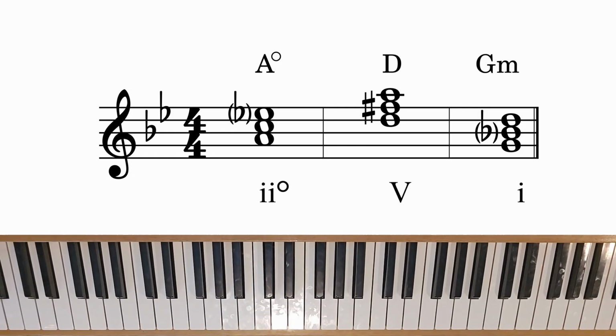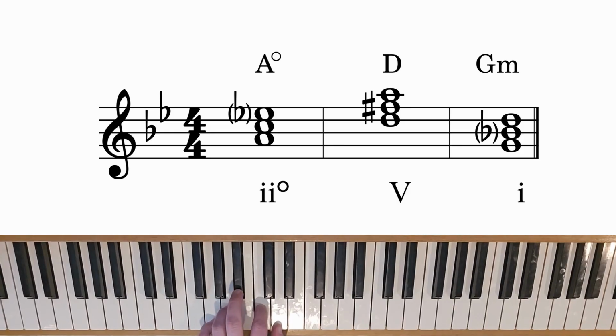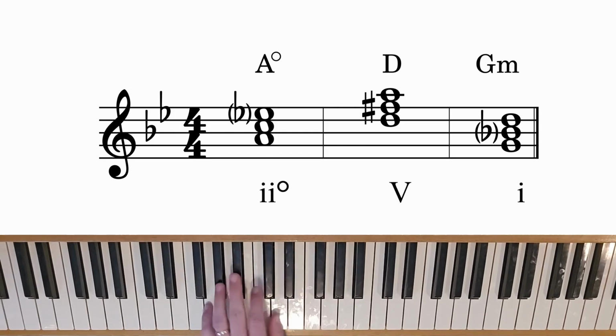Now let's take our G minor next, starting with our G minor 5-note scale. 1, 2, 3, 4, 5, 4, 3, 2, 1, 2, 5, 1: A, D, G. A diminished, D major, G minor.